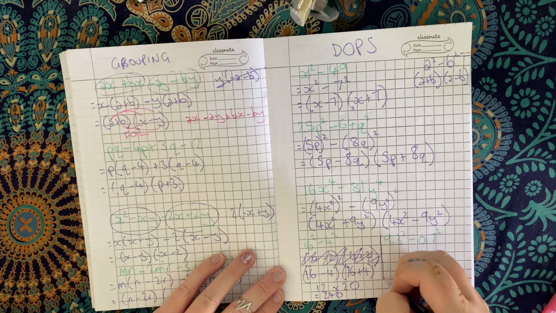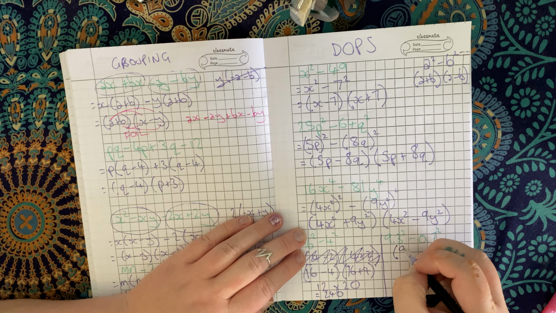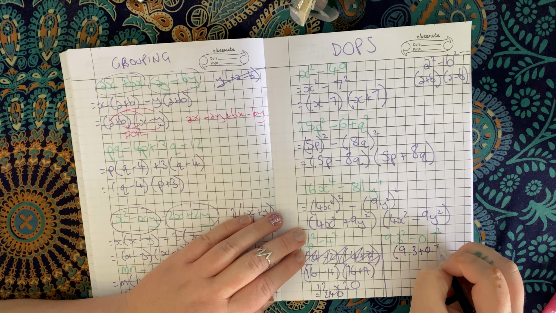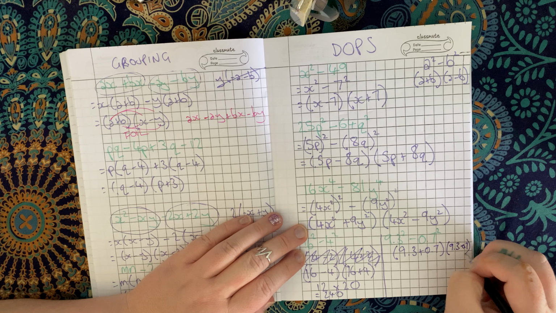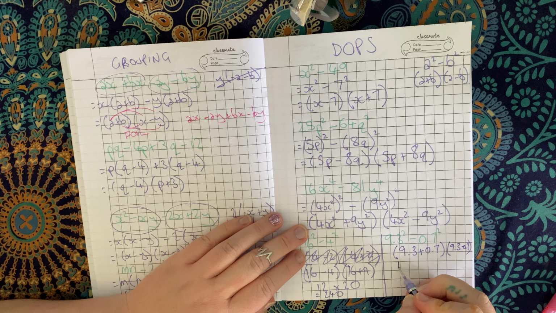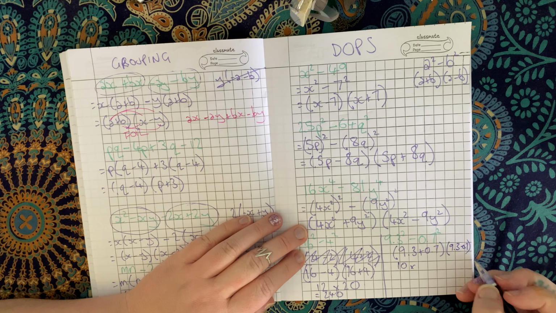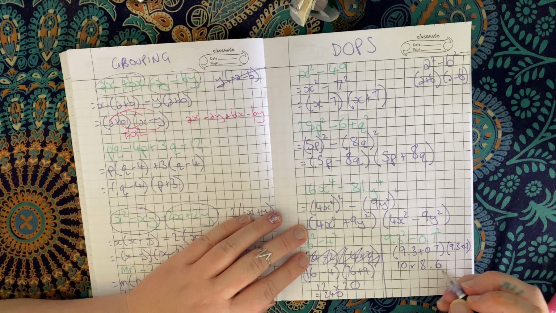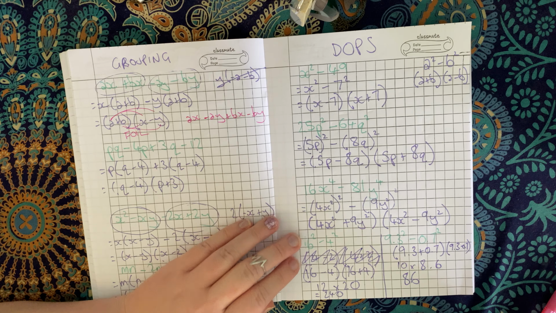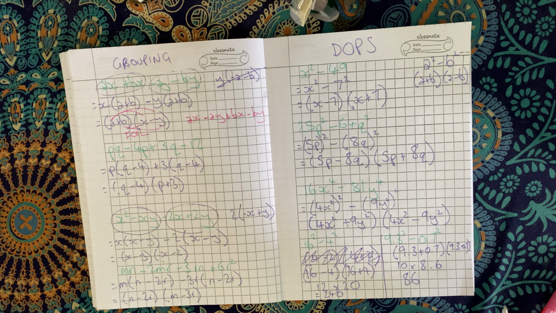All right, so this one here is going to be basically the same thing. I'm doing 9.3 plus 0.7, which as you can tell is going to end up being a nice answer. And I'm running out of room, 9.3 minus 0.7. So this is 10 times 8.6. And then I'm just multiplying that by 10. So it's 86. Easy. Okay, hopefully that all makes sense to you.